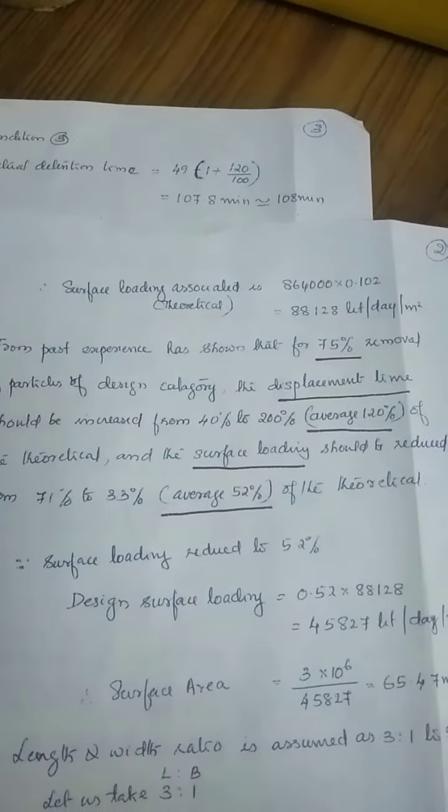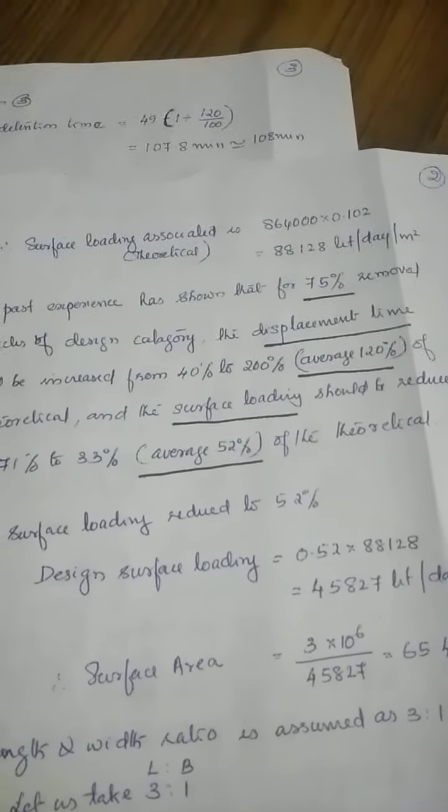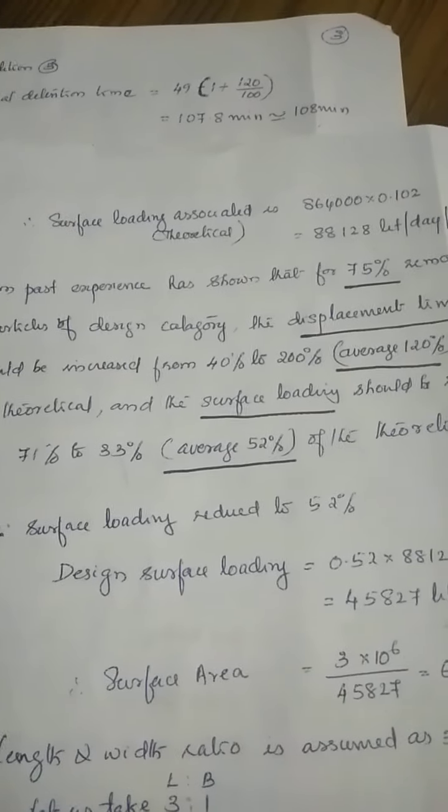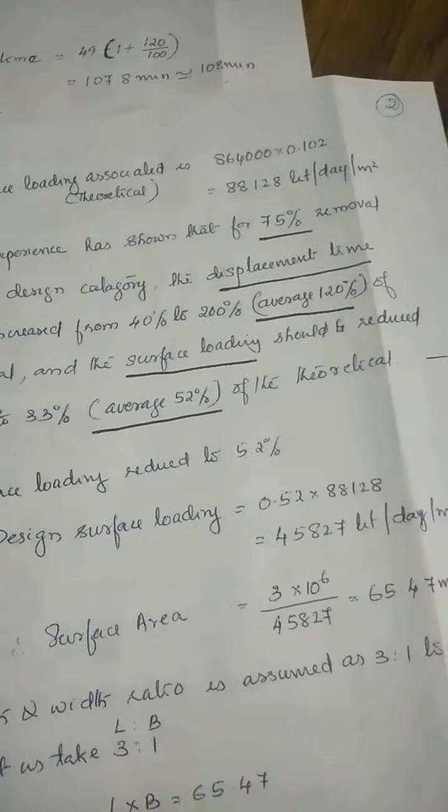The theoretical, we find out the design detention period from the theoretical detention period. And the surface loading should be reduced.